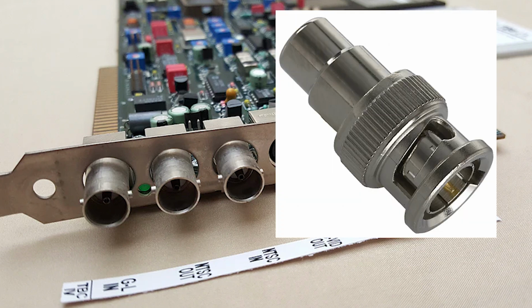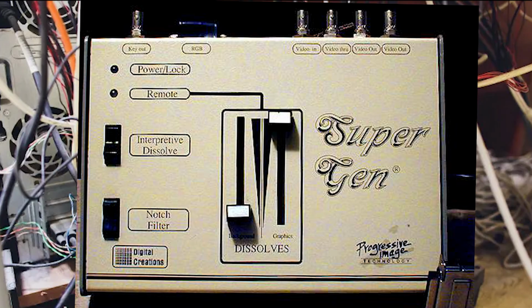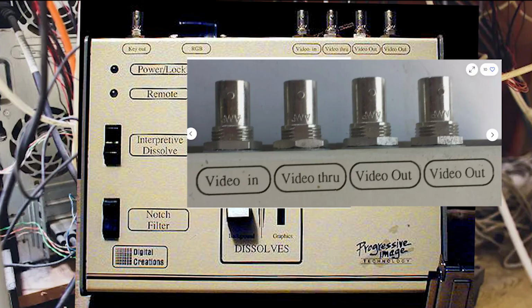So we need an RCA phono to BNC connector converter to convert the cable so that it can come in, and then we'll convert it to take the signal back out. Okay, so now that we got the video all nicely processed and stabilized, now we're going to have to take that video signal and take it to the Genlock. The Genlock I was using was the Super Gen, and it basically has connectors for the different videos and that kind of stuff.